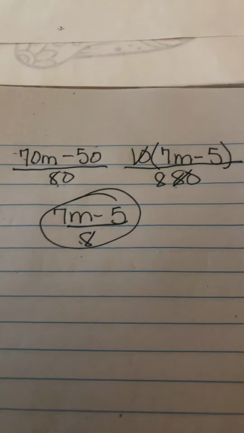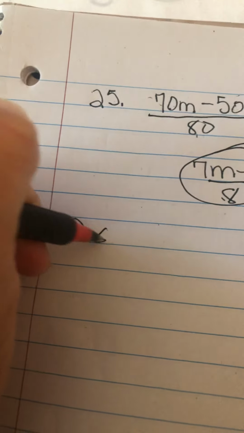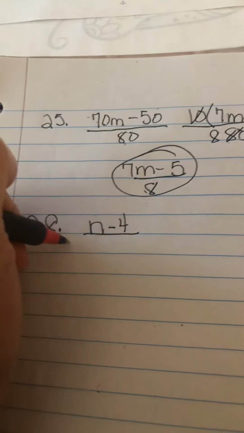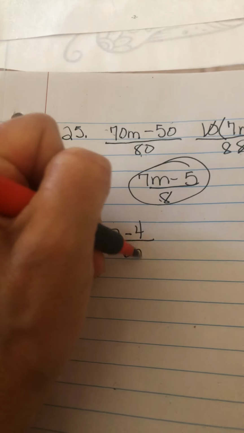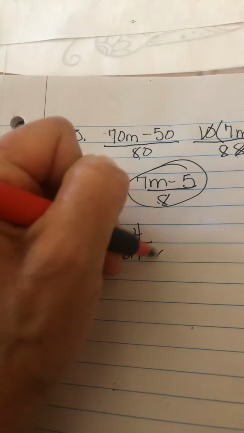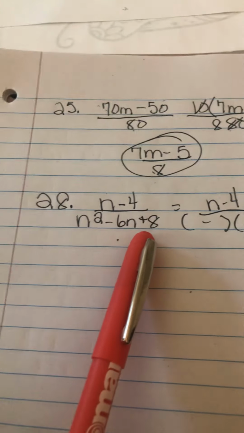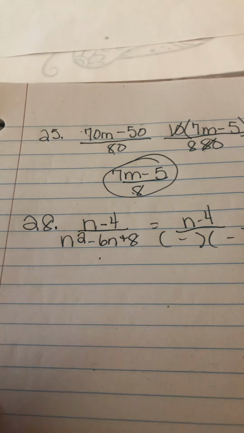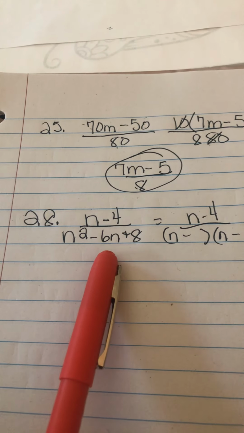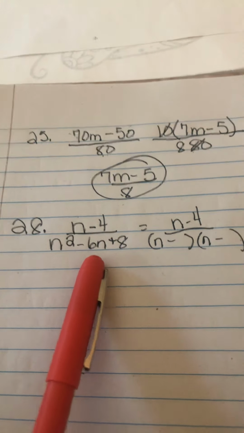Okay, and then let's look at number 28. For number 28, I have n minus 4 over n squared minus 6n plus 8. There's not really anything we can do with that n minus 4, but we can factor this. It's going to be 2 parentheses with minus signs, because our third term is positive and our second term is negative. We put n and n, and then we need factors of 8 that add to 6, and we know that's going to be 4 and 2.